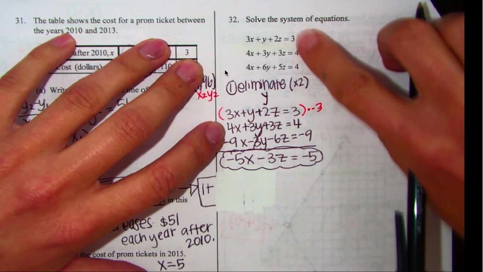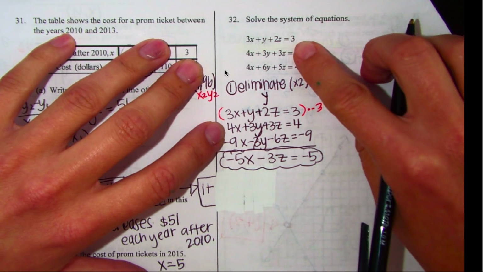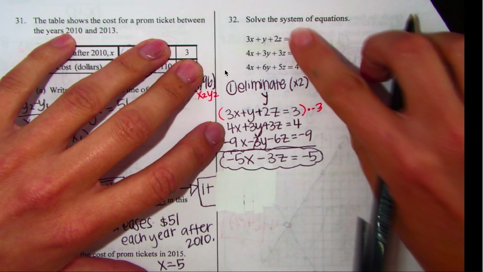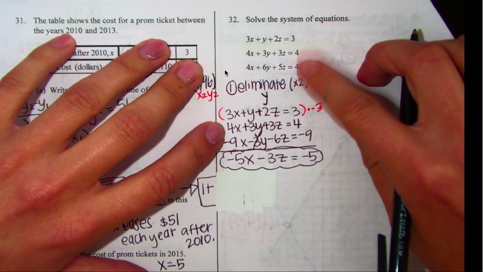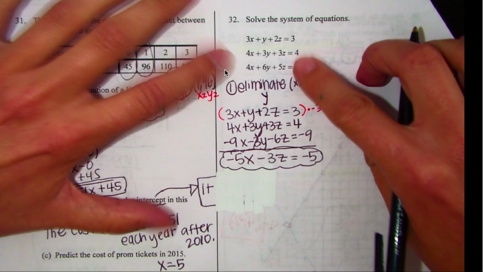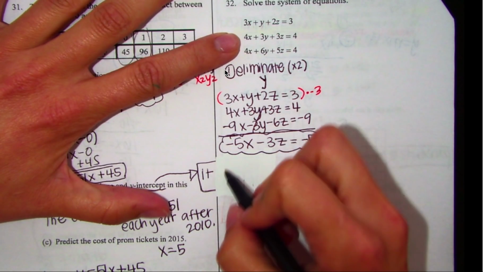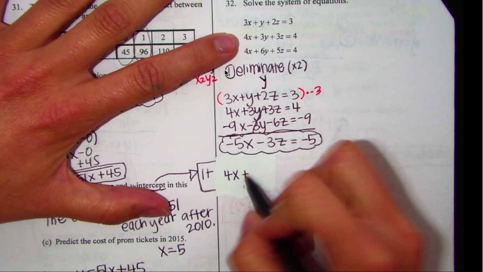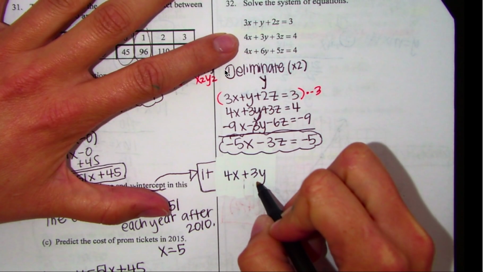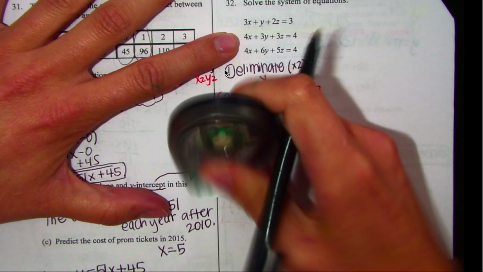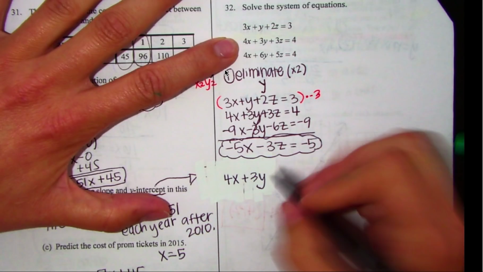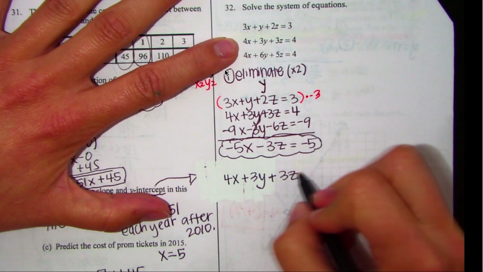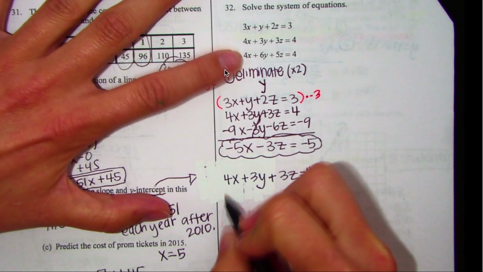So I already used equations 1 and 2, so we can now use equation 1 and 3 or 2 and 3. I'm going to go ahead and use equations 2 and 3. So I'm going to now do that again. I'm going to copy my second equation: 4x plus 3y plus 3z equals 4. And then my last equation.